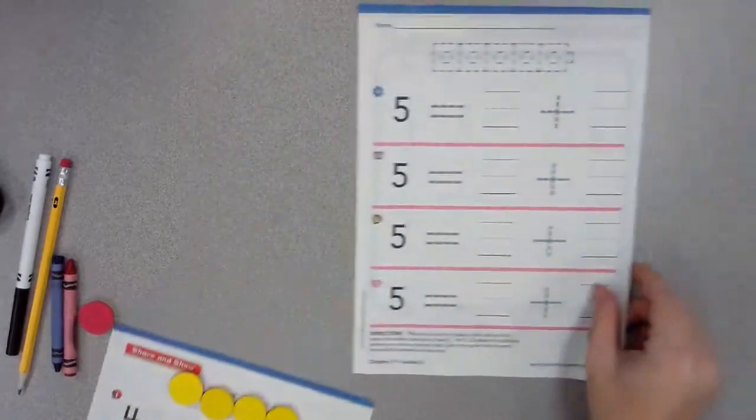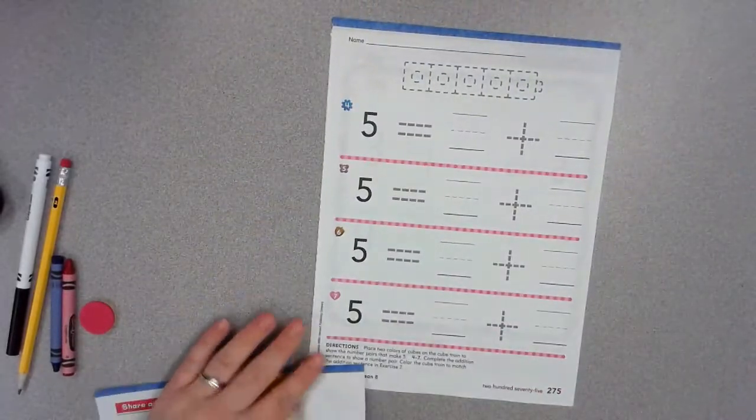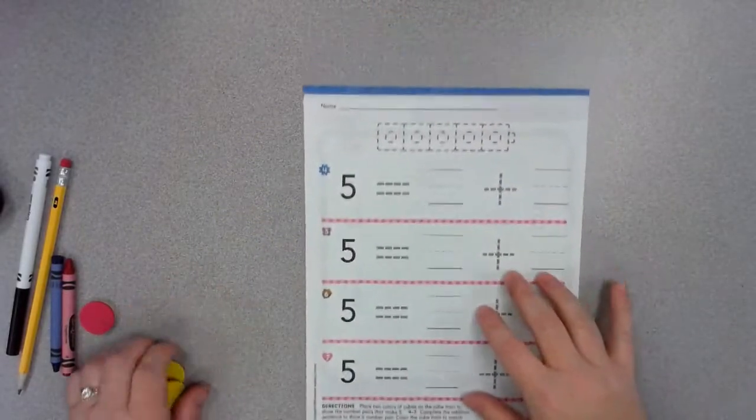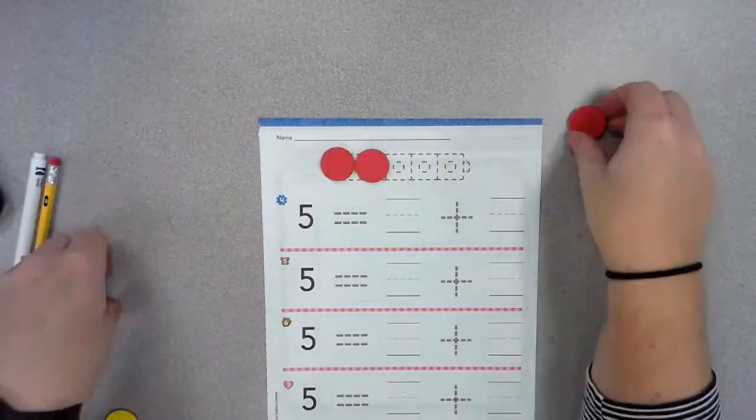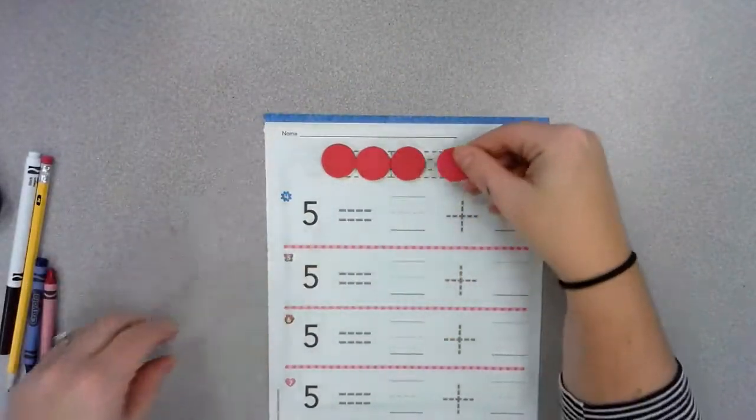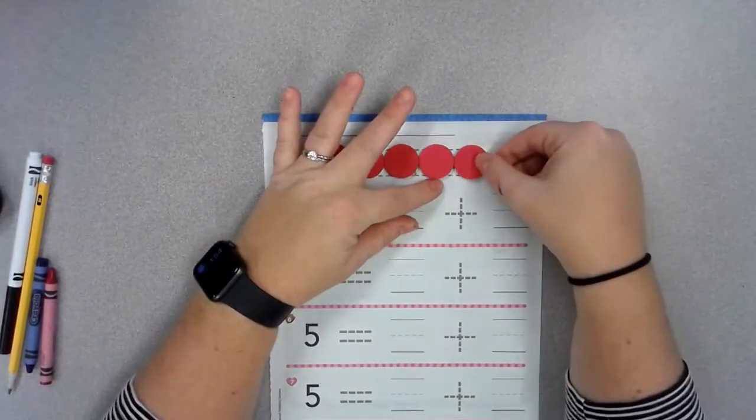Flip to this page, and we're going to be using our counters, but we're going to need another one for this page. So let's start by putting all red up there. 1, 2, 3, 4, 5.